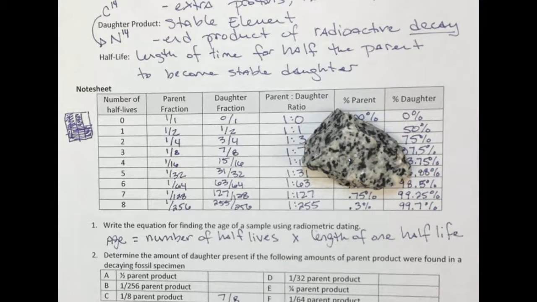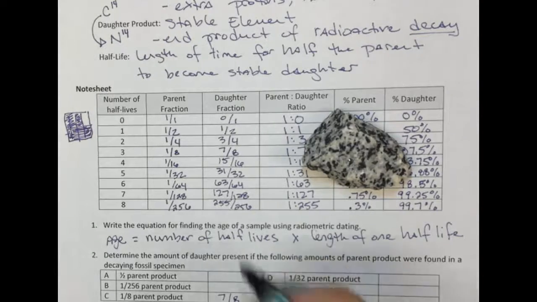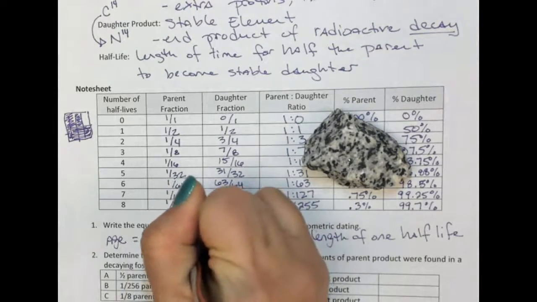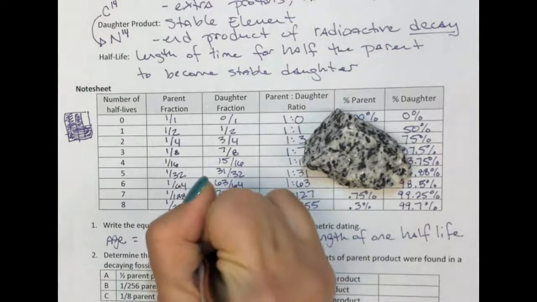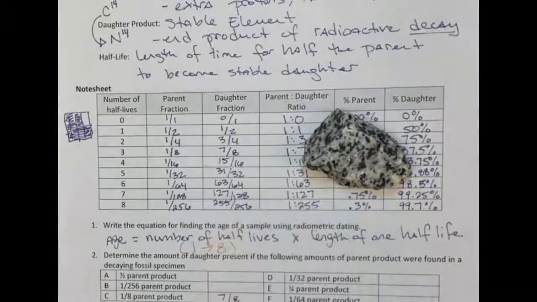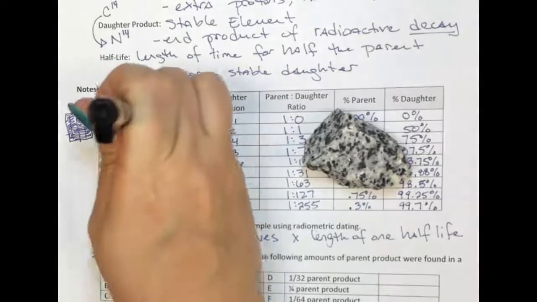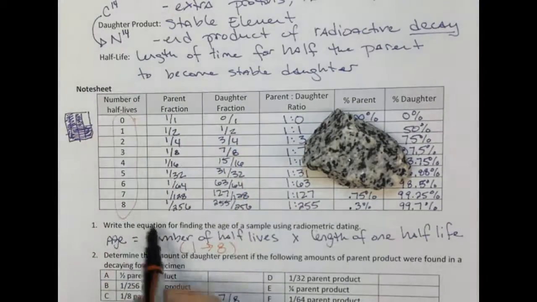Now the reason I wanted you to write that out in words is because if you use 1 over 2 for half, all of a sudden you might start multiplying by fractions, and I definitely don't want you to do that. Now the number of half-lives is always going to be somewhere between 1 and 8 for our purposes. The number of half-lives comes from this chart over here.